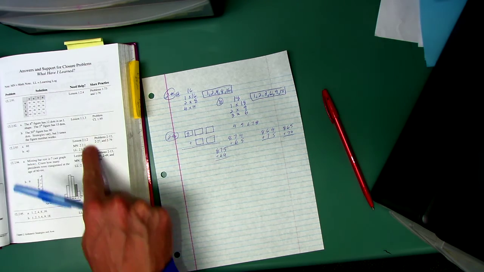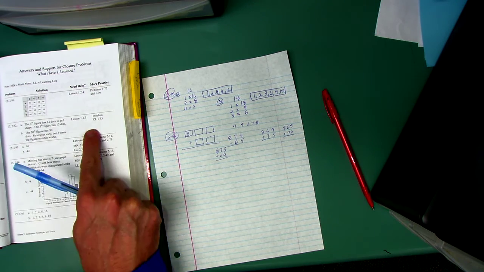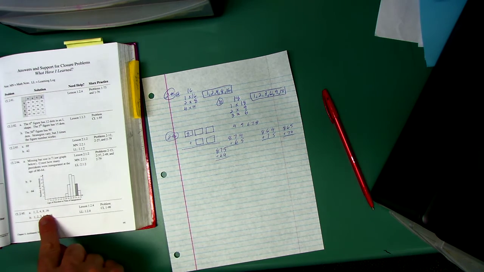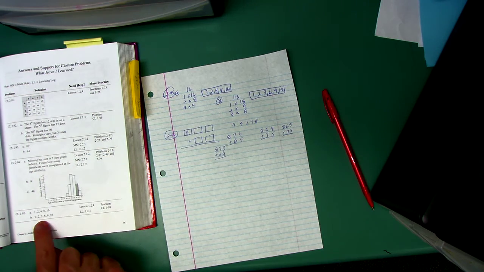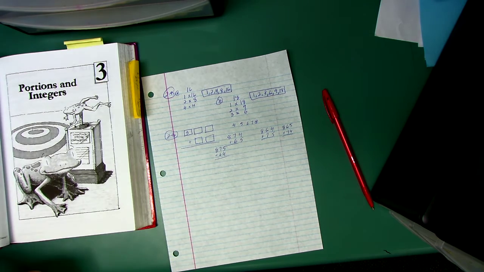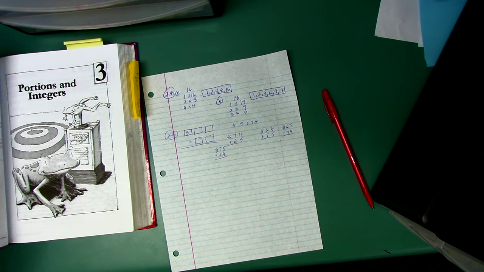Check out this. Flip a page. Oh, you got all the answers. You got all the answers. Look at that. Look at that. 1, 2, 4, 8, 16. 1, 2, 3, 6, 9, 18. Oh, man, all the answers. I didn't have to do that work. Yeah, you had to do that work, right?